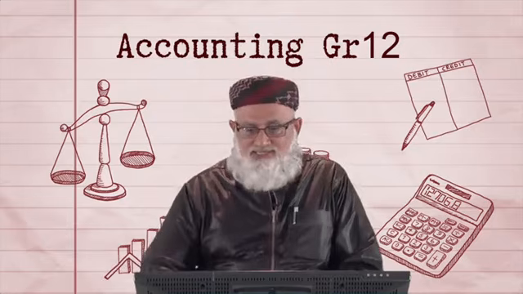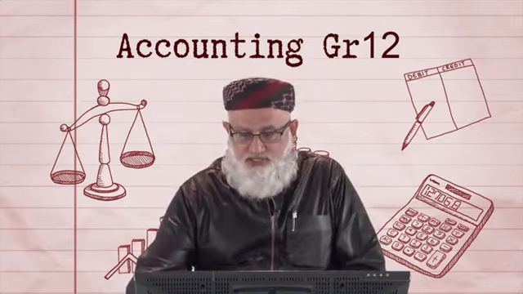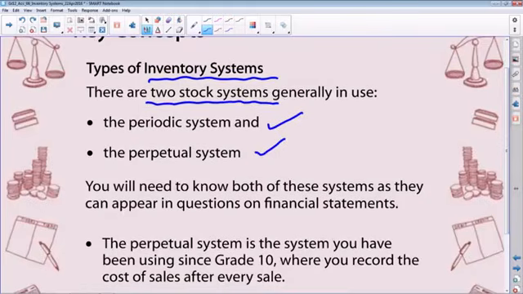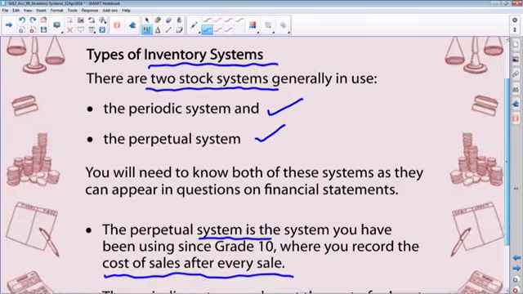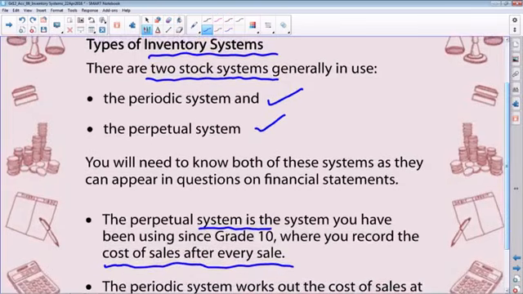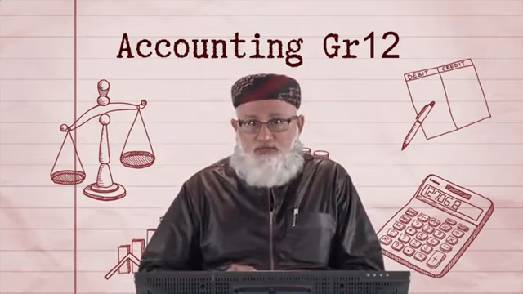Welcome back, guys. Let's see. Have you mentioned these pointers? Let's go through it. You find that with the perpetual system, important characteristic, and obviously you've used this since grade 10, when you record the cost of sale with every sale item. Okay, let's just discuss that for a minute or two. In other words, every time a sale takes place, you will also record the cost of sale.